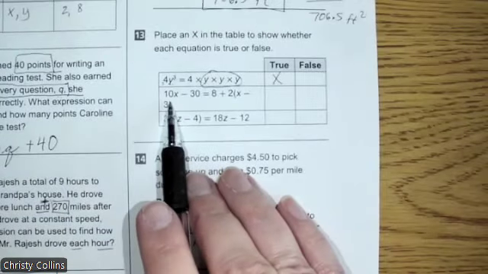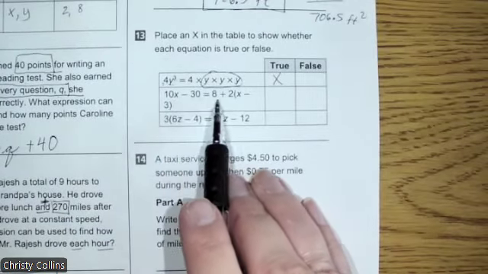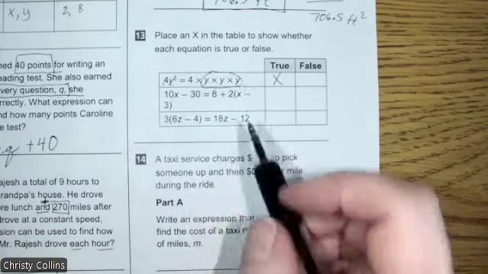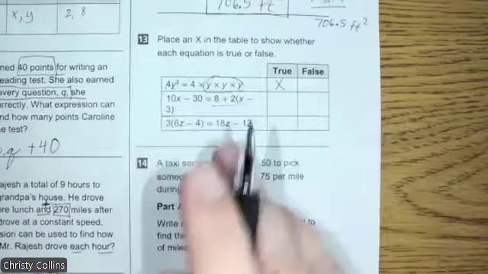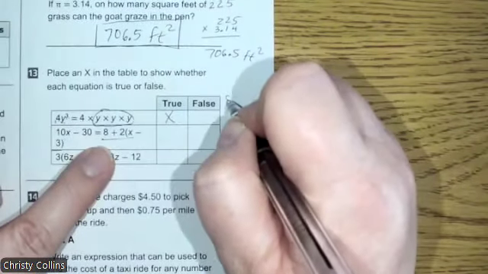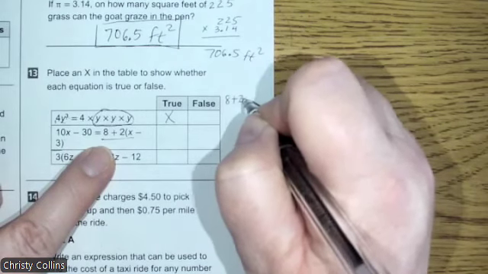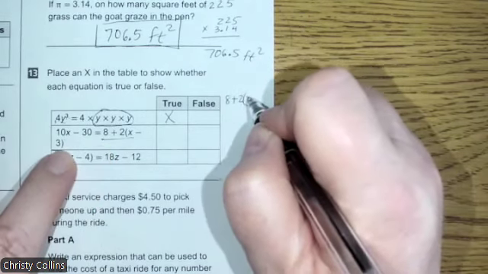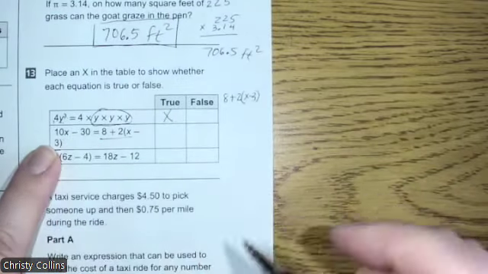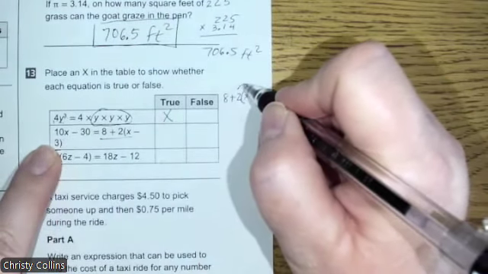Okay, next, we have 10x minus 30 equals 8 plus 2 times the quantity x minus 3. So I would like to simplify this right-hand side. So I'll write it over here. 8 plus 2 times the quantity x minus 3, and we'll simplify that to see if it's equal to 10x minus 30. So we'll distribute the 2.